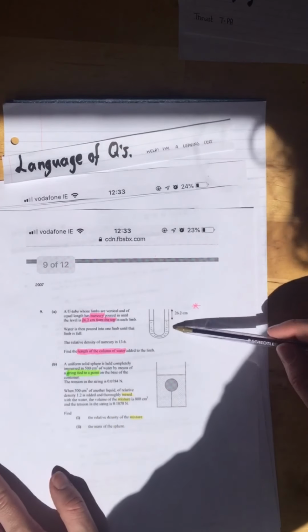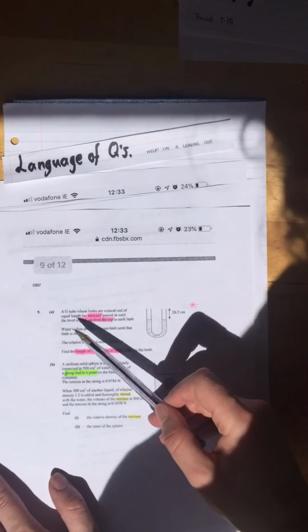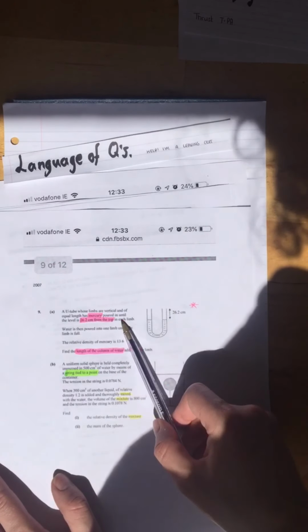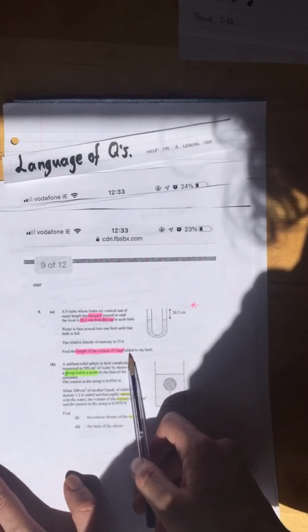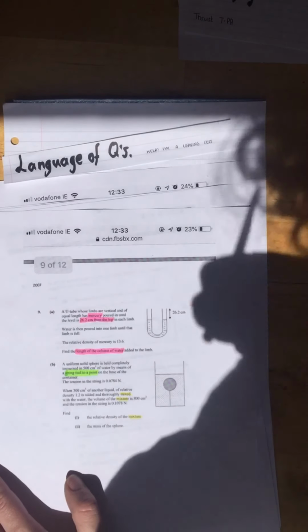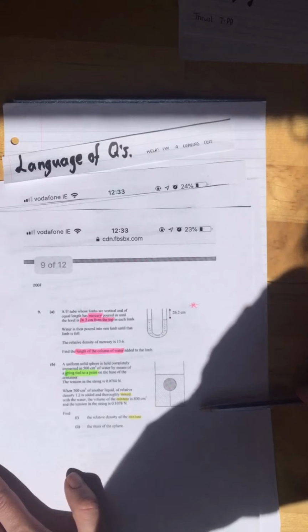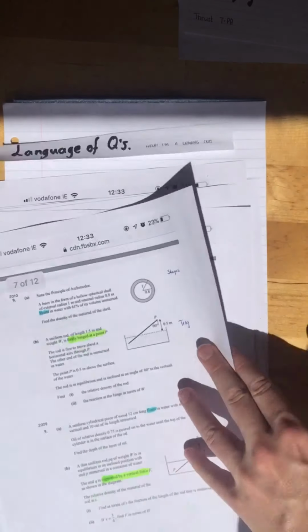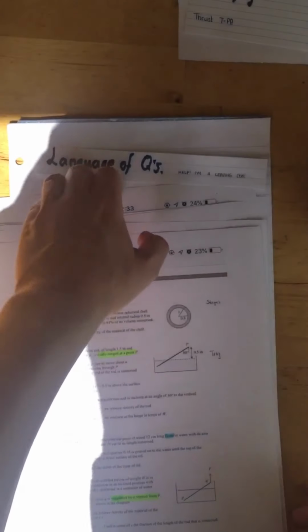Now see, we've got our U-tube, and it says that mercury is this many centimeters from the top. We're talking about the length of the column of water. So if they're talking about the length of liquids, not the length of objects, we're saying this probably is a pressure question, okay?